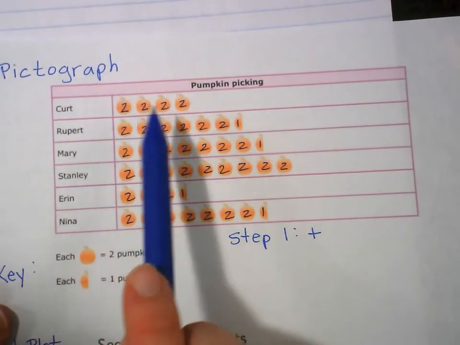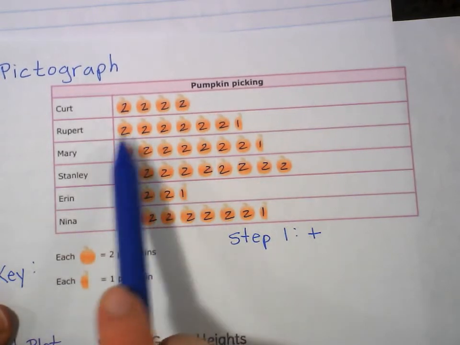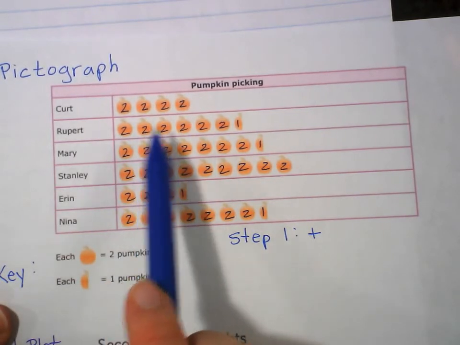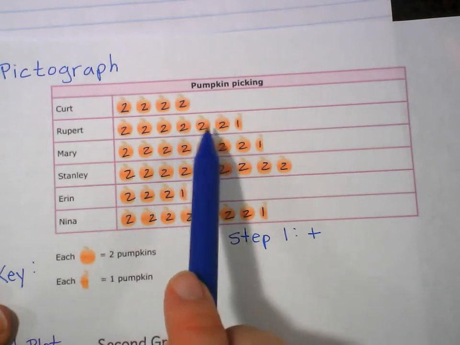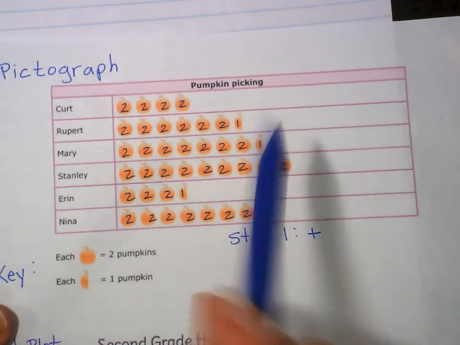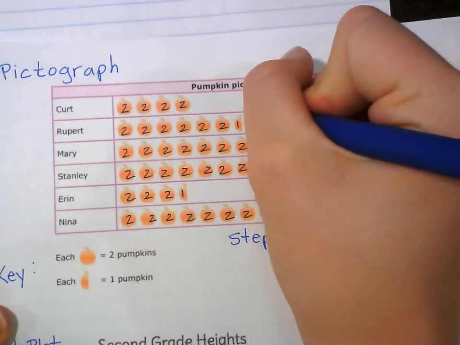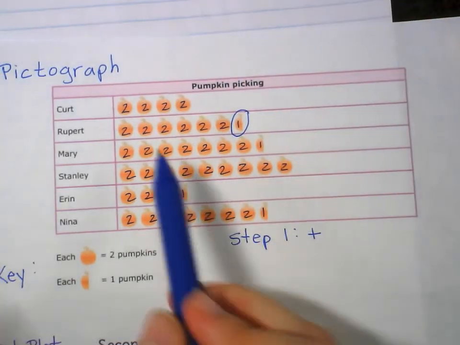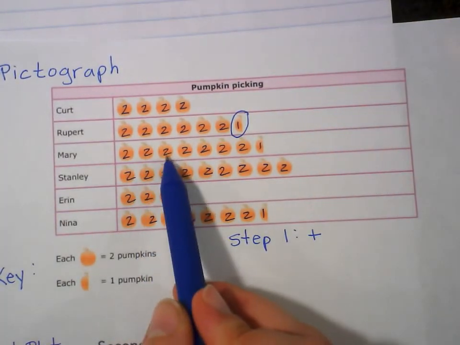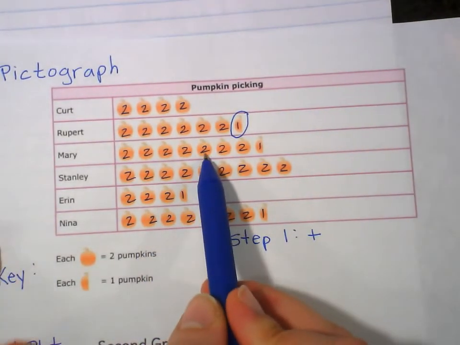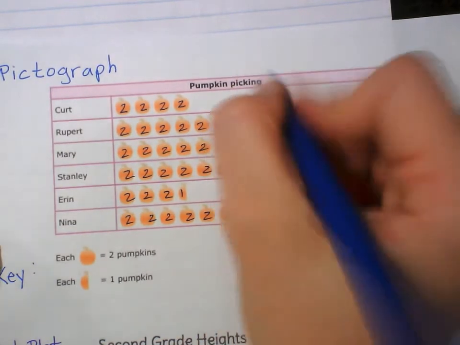2, 4, 6, 8, 10, 12, 14, 16, 18, 20. I'm going to circle this one to come back to it. 22, 24, 26, 28, 30, 32, 34.